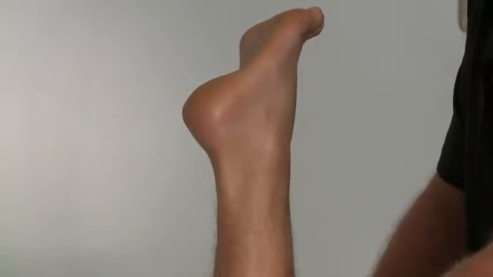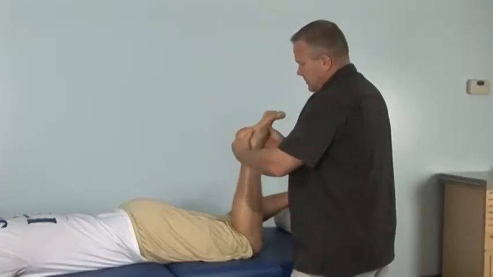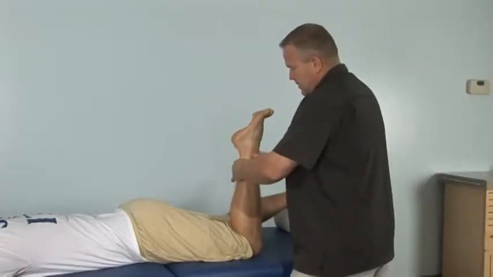We can also start to incorporate some movement, so I can have him slowly dorsiflex and plantar flex, so he's just going to do a little bit of ankle pumps as I'm doing the stroke. Okay, so he's helping me along with that tissue fluid movement. Okay.